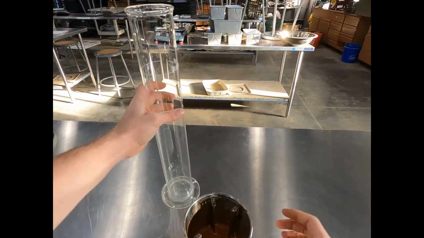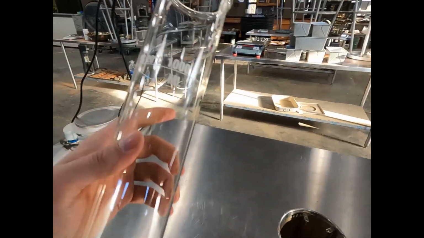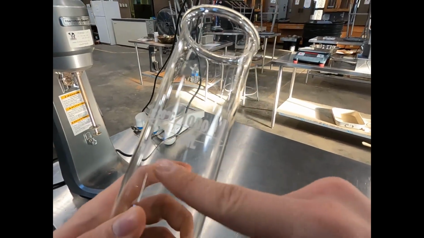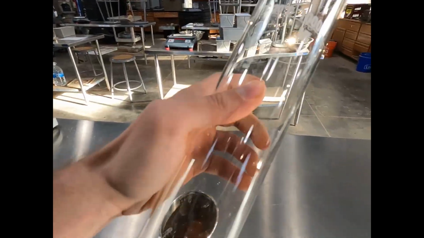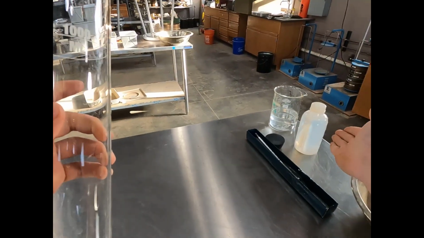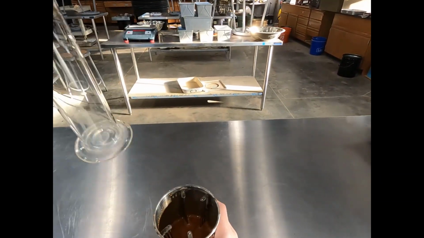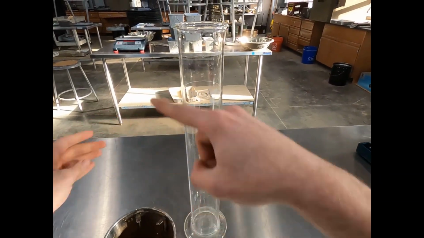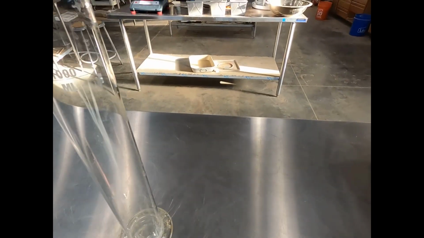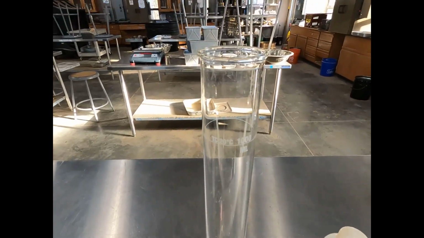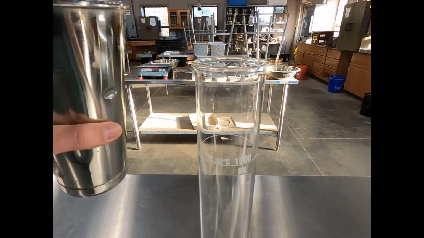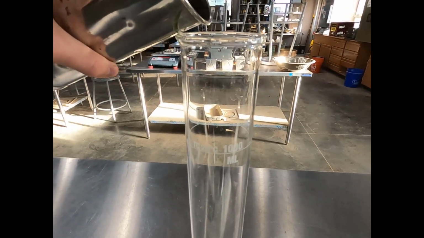Our next step will be to fill the hydrometer 1000 milliliter beaker. Note the 1000 milliliter mark etched into the glass. To do this, we will be using additional water mixed with our soil slurry mix. Start by emptying out the contents of the mixing cup into the hydrometer beaker.